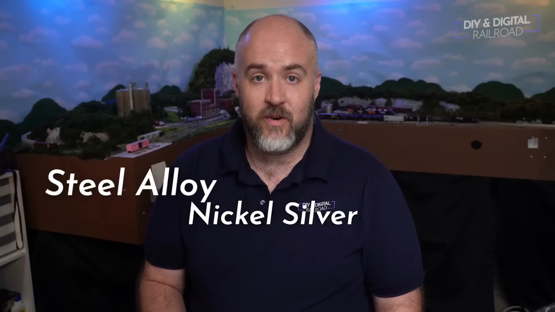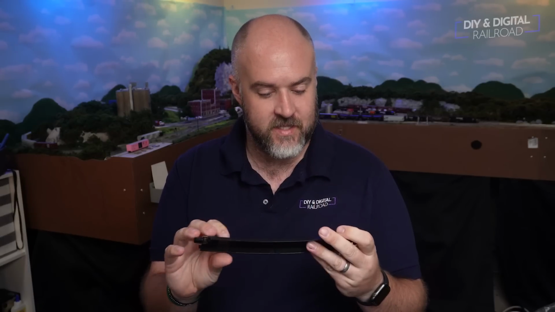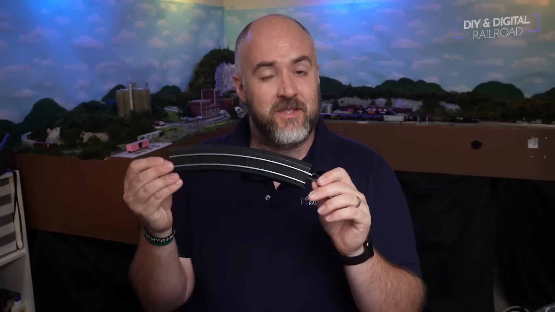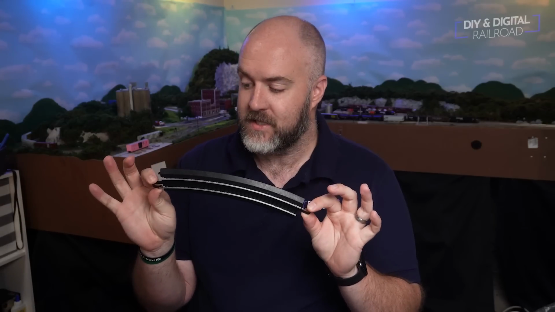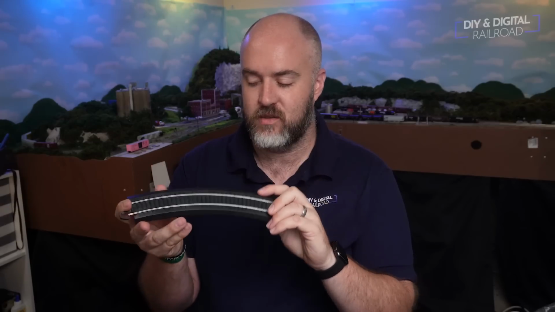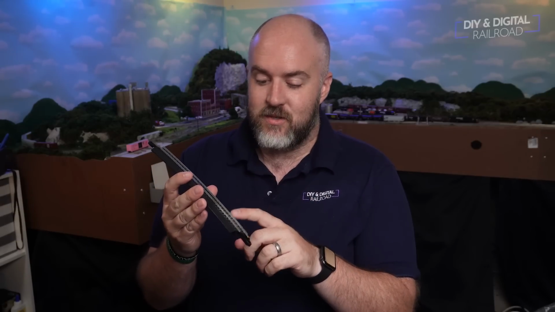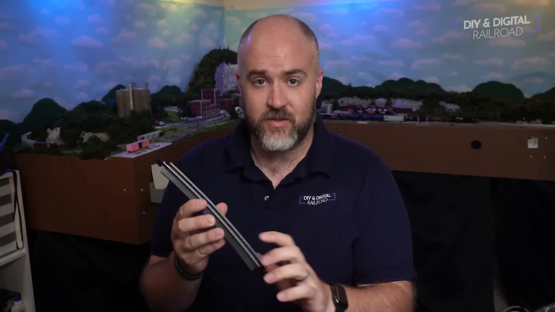Now, there are three main metals used to make model railroad track: steel alloy, nickel silver, and brass. Steel alloy is rarely seen outside of Bachmann EZ Track in the black roadbed. So if you've seen this, this is typically a steel alloy. Now, if you see HO gauge Bachmann EZ Track that has the gray roadbed, that is going to be your nickel silver track. Now, all of Bachmann's N scale EZ Track is going to be nickel silver, so there's none of that. So it's only in this HO scale with a black roadbed. The other one is nickel silver.